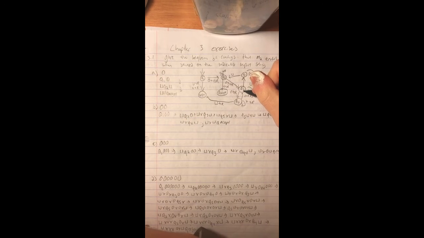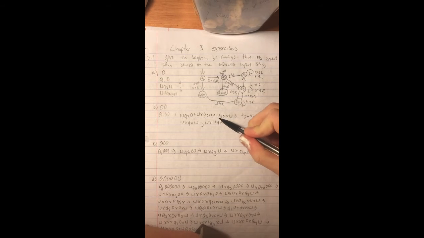You're in Q3. Here, if there's a blank, you move to the left and go to Q5. So you've got blank, Q5, X, blank. In Q5, if you read an X to your right, go to the left, which we have. So it's Q5, blank, X, blank.